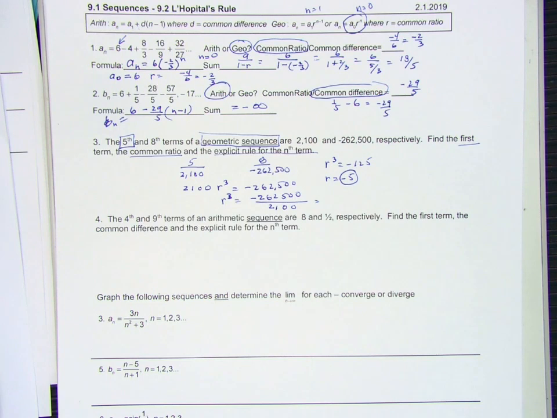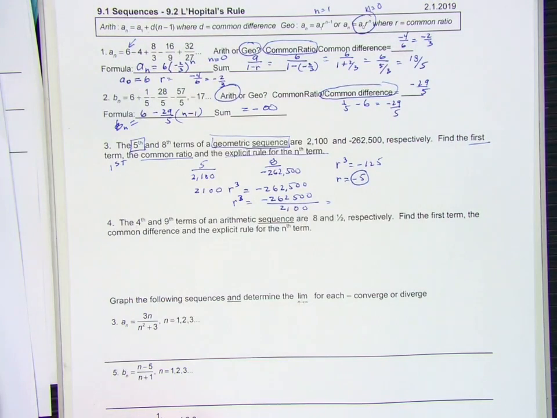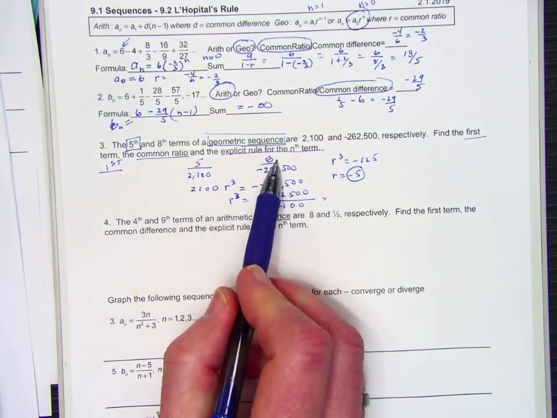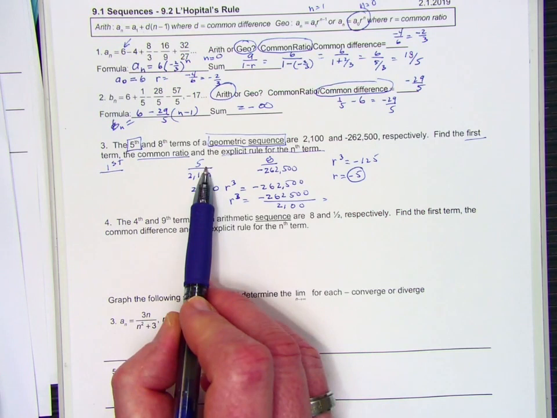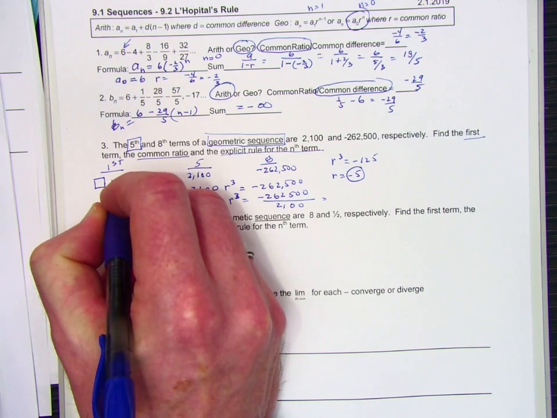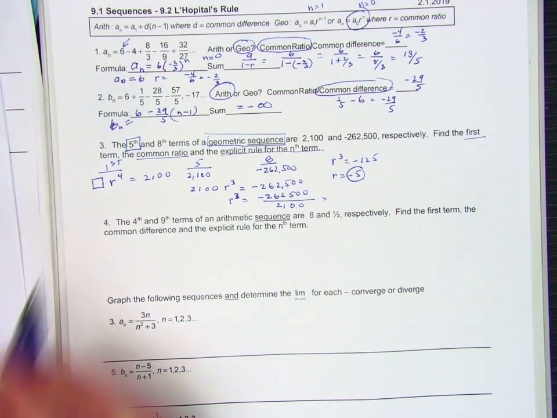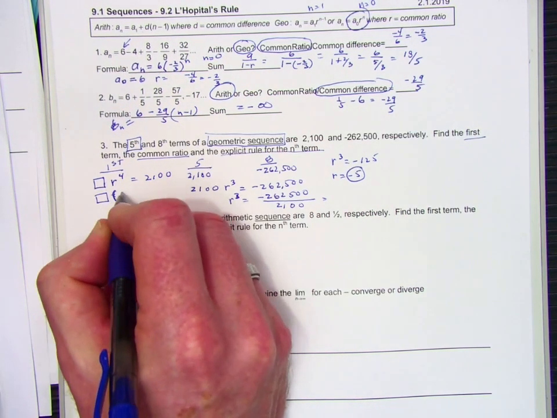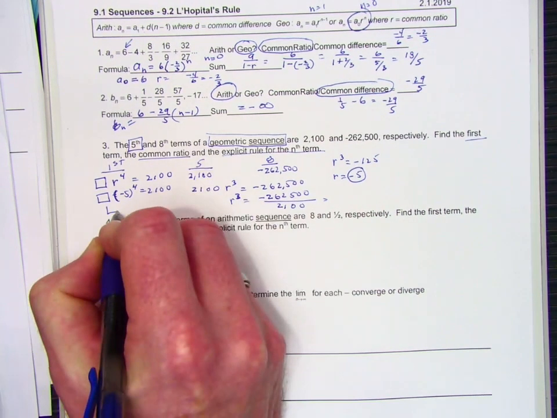Since this is our 5th term, we have to go back to that first term. Going from the 5th to the 8th, we multiply by r 3 times. Here we're going to multiply it by r 4 times, but we don't know what we're starting with. So it's some number times r to the 4th that is going to equal that 2100. Well, we know r to the 4th. If I multiply negative 5 to the 4th, it's 625. If I get the box by itself, that's our initial value.